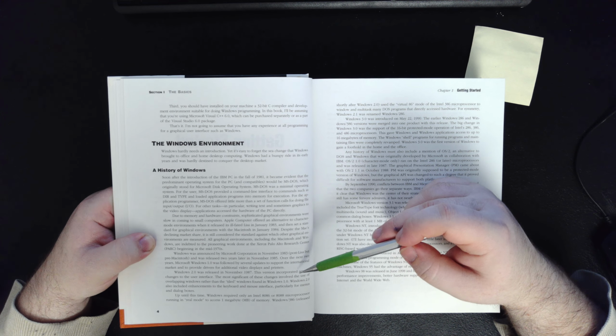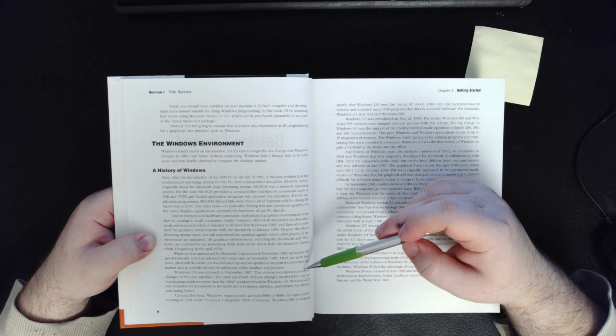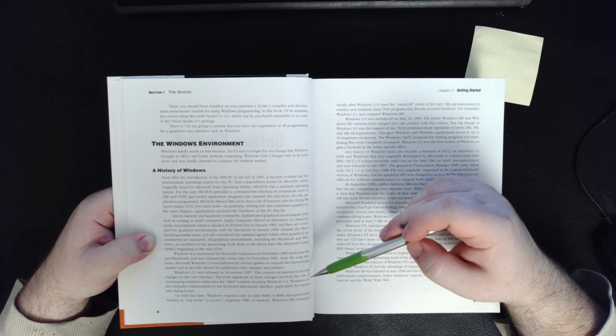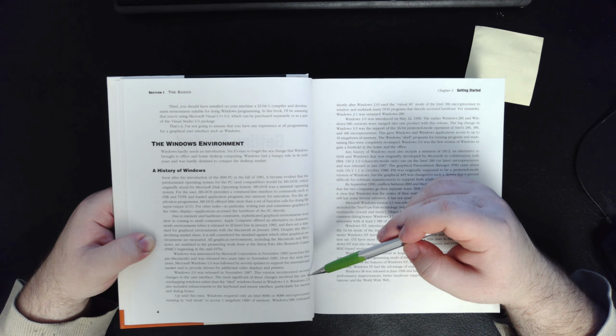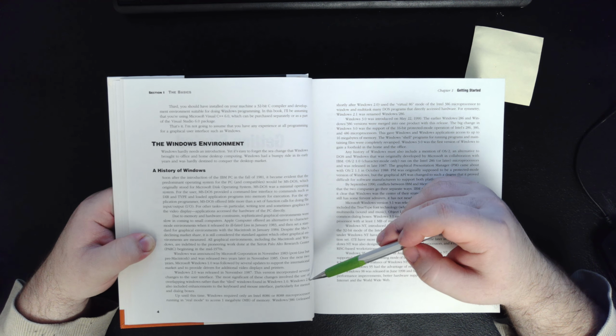Windows 2.0 was released in November 1987. This version incorporated several changes to the user interface. The most significant of these changes involved the use of overlapping windows rather than the tiled windows found in Windows 1.0. Windows 2.0 also included enhancements to the keyboard and mouse interface, particularly for menus and dialog boxes.